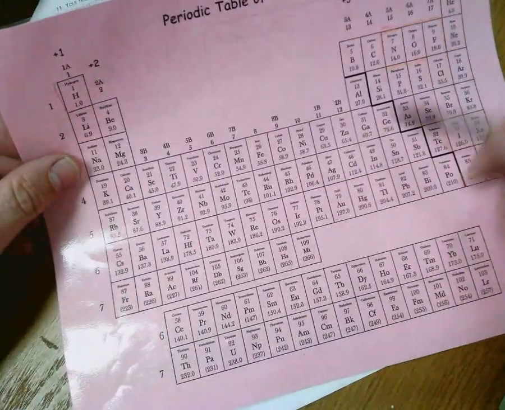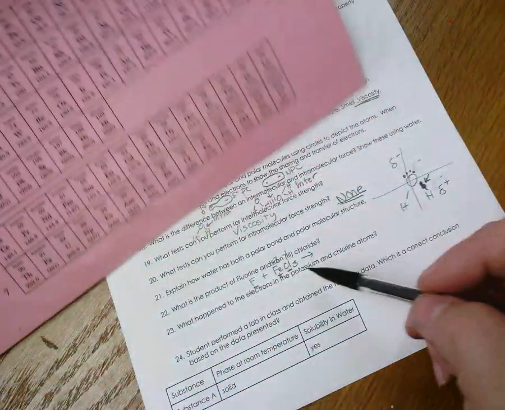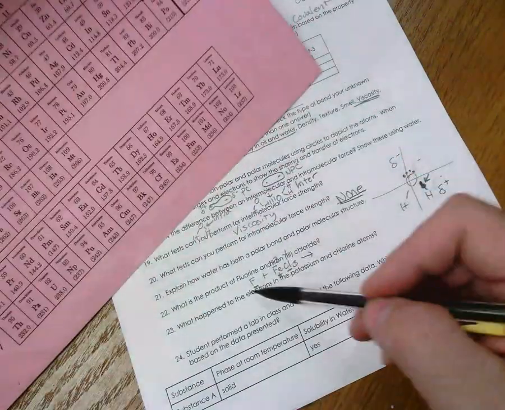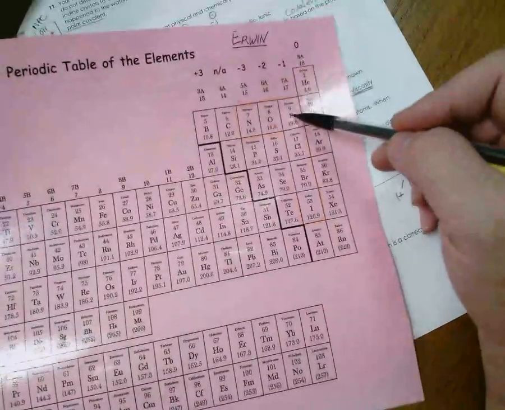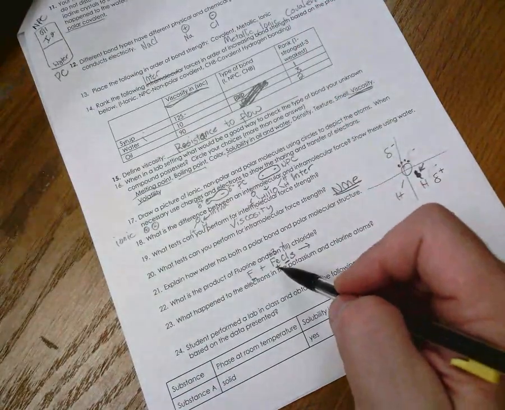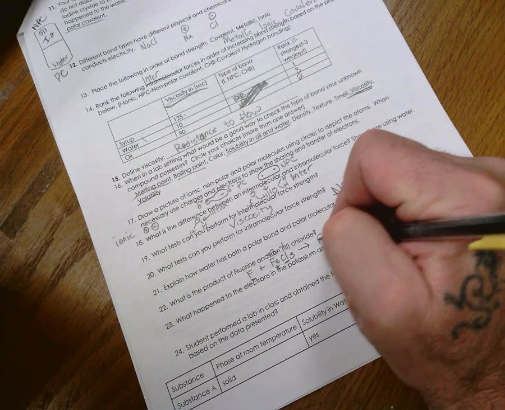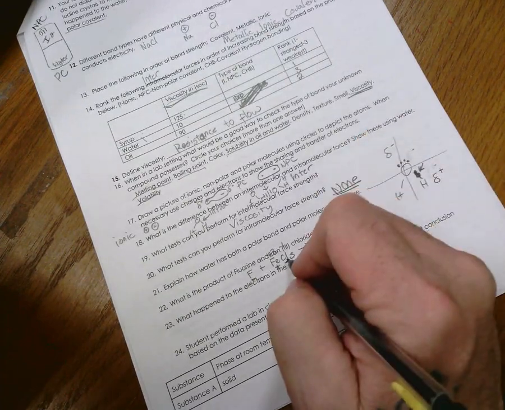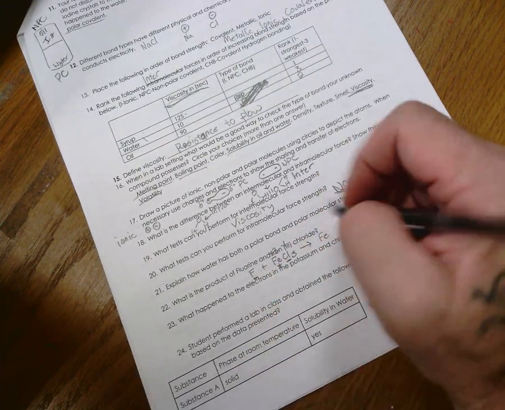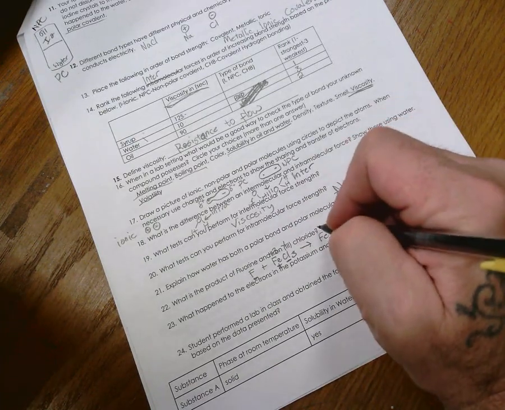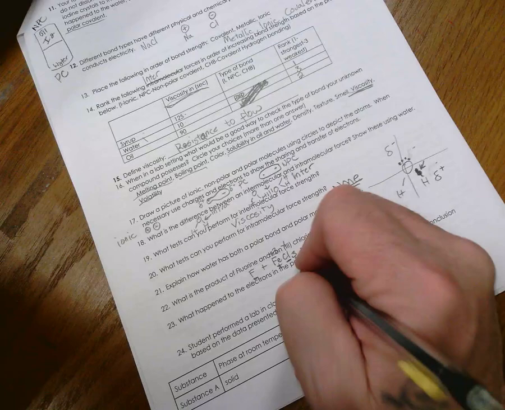When in doubt, anything that's a metal is a cation. Chlorine, right here, -1. Fluorine, right here, -1. So I have one cation and two anions. So who's switching places? Well, that iron is going to stay the same, and these two are going to switch. And again, the subscripts don't travel.